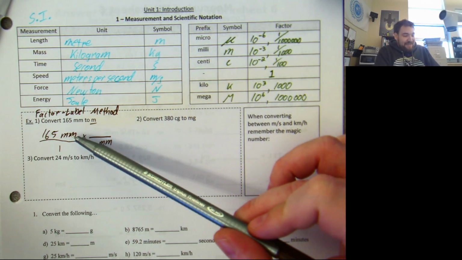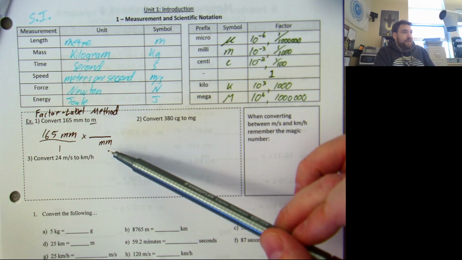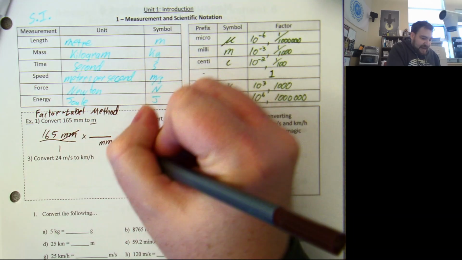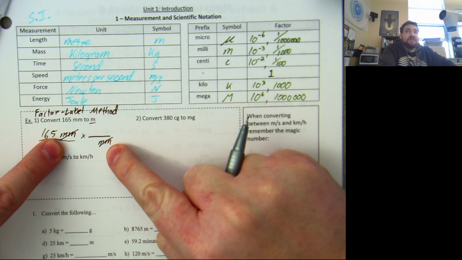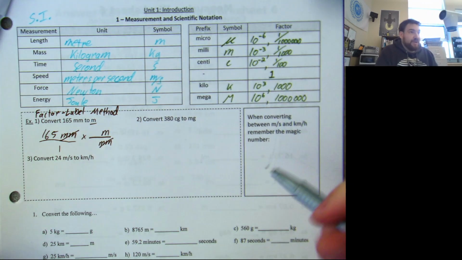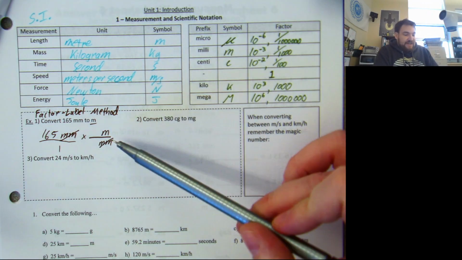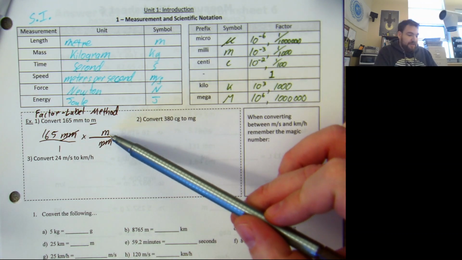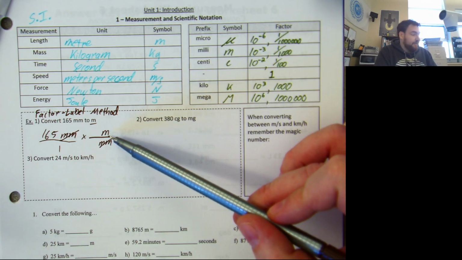And when I have the same thing in the numerator as I do in the denominator, what do they do? They cancel. So that guy and that guy, because they're in opposite locations in these two separate fractions, are going to cancel. And I want to replace that with the unit I want on top. And because I have a nice conversion between millimeters and meters, I can just put that unit that I want right there.